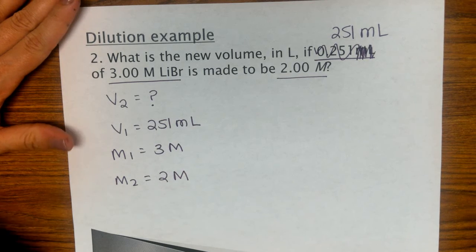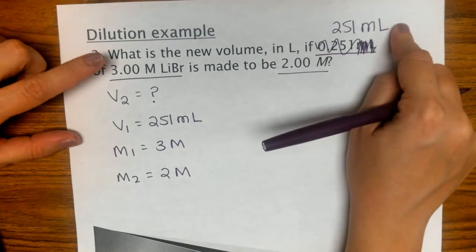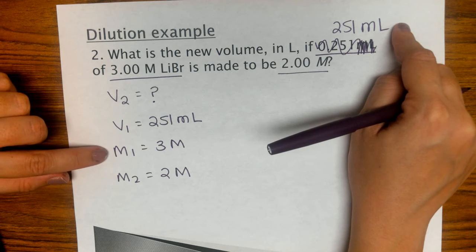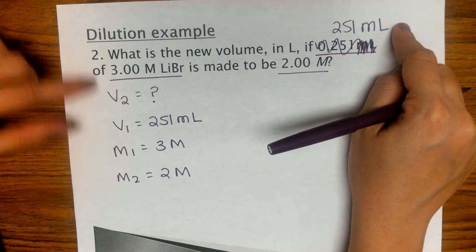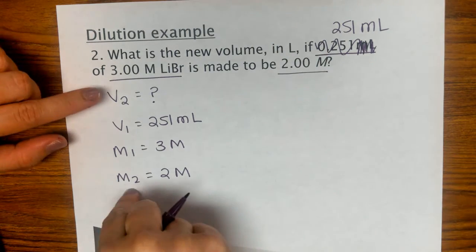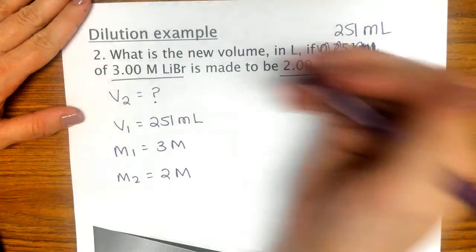So you do need to be careful with these problems that you read them correctly. The 251 goes with the 3 molar. So you need to make sure that M1 and V1 are the same. And I want the new volume of a 2 molar, so M2, V2. It's really important you read the word problem correctly.